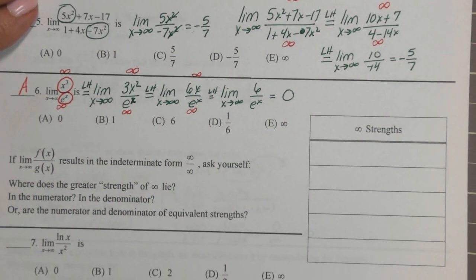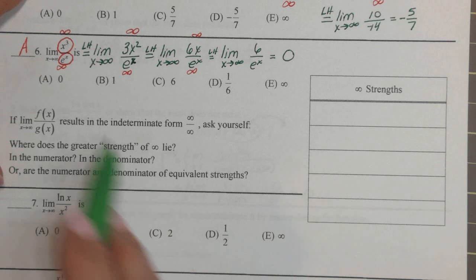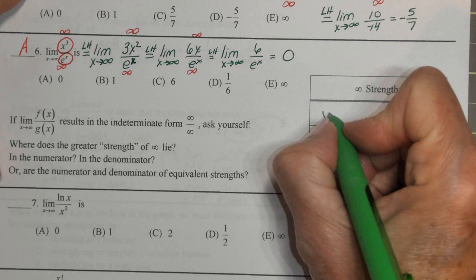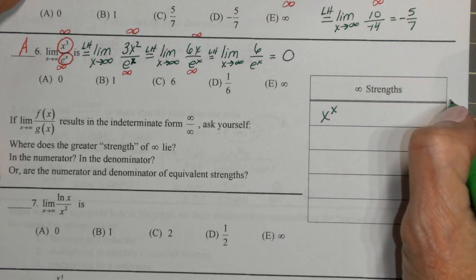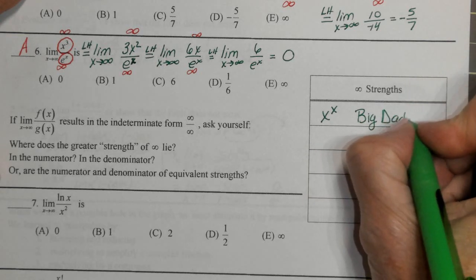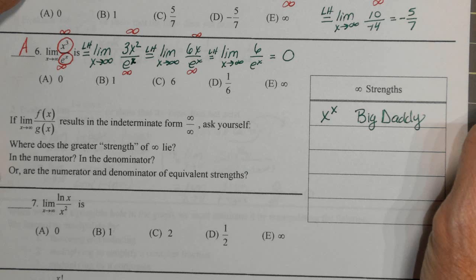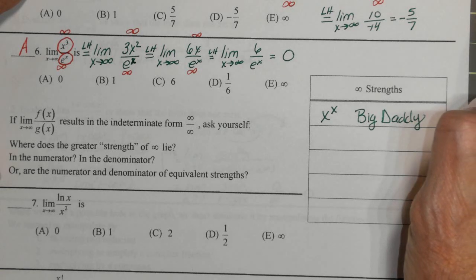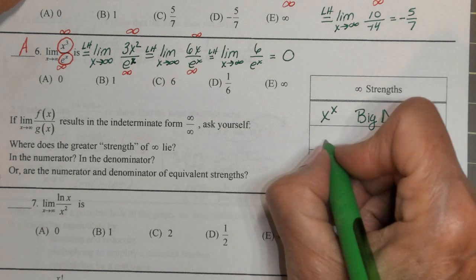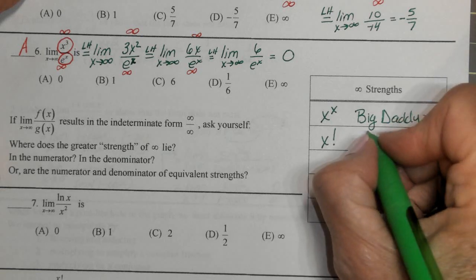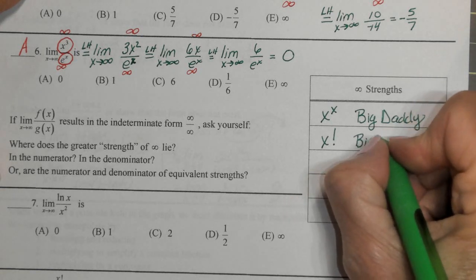So, what is the strongest function? Is e to the x the strongest function? No, it's not. We have x to the x is the strongest function. That is so strong that we give him a little nickname called Big Daddy. That is not a conventional nickname. That is a KHS nickname. We've done that for several years now. Okay, Big Daddy. All right. The next up in line, shortly behind x to the x, is x factorial. We call that one Big Mama.